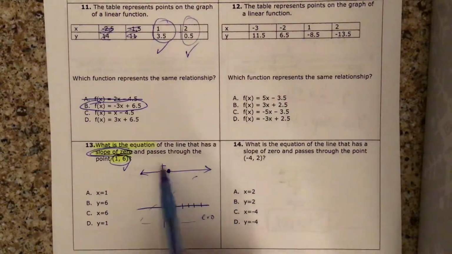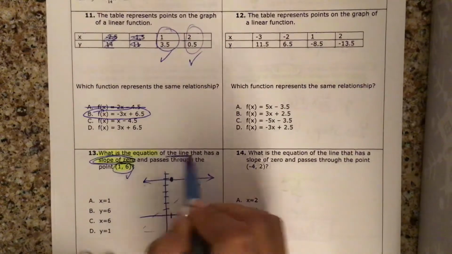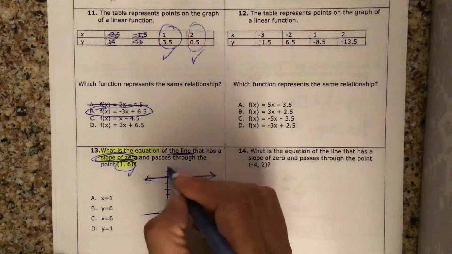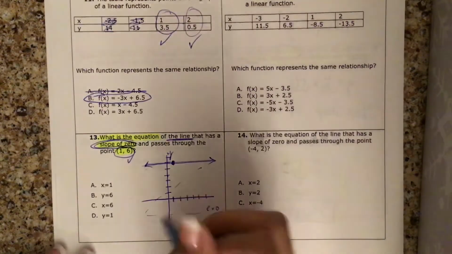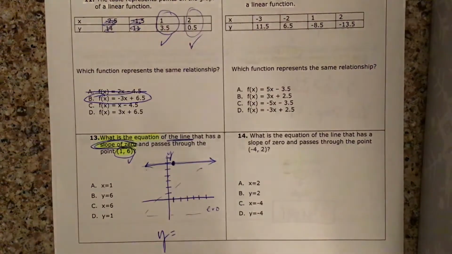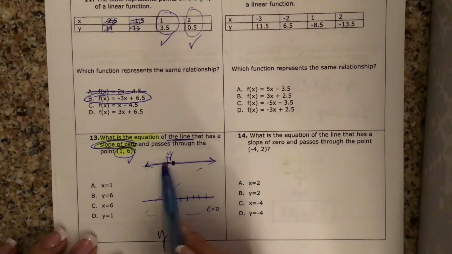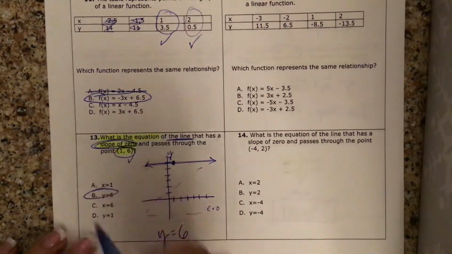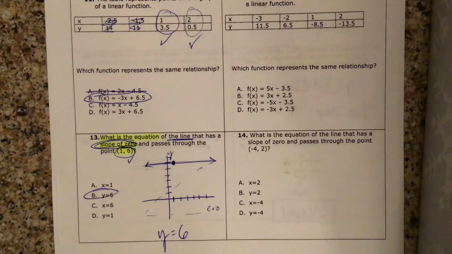So here's my line. That's the line that they're talking about in this equation. So to label this line, it's cutting through the y-axis. So it's going to be y equals. And it's cutting through the y-axis at the number 6. So my correct answer is B. Y equals 6.